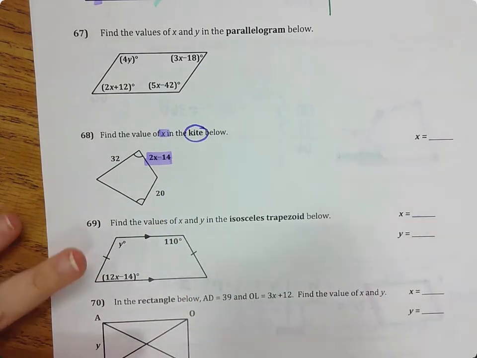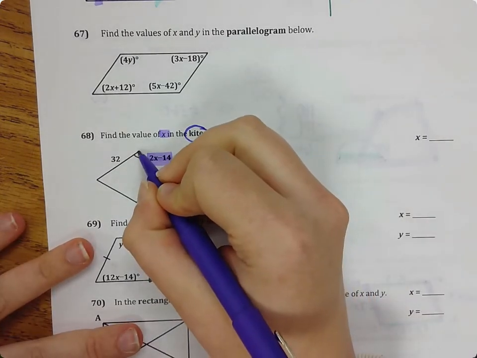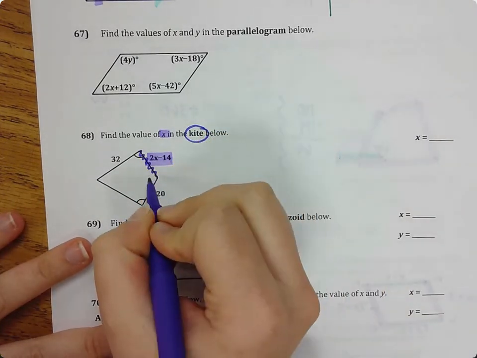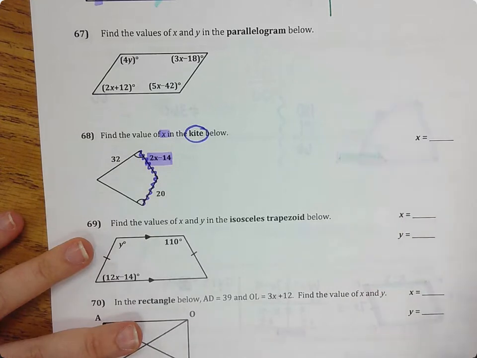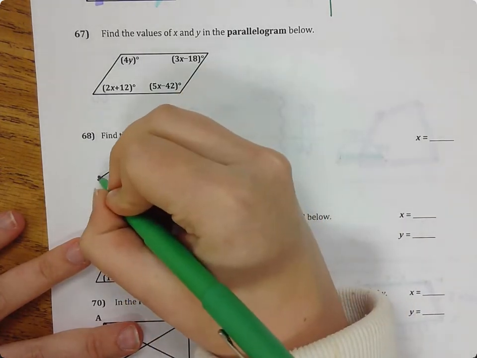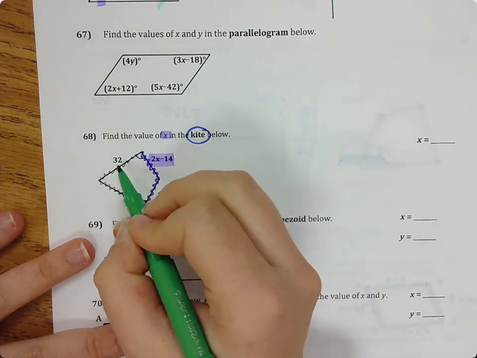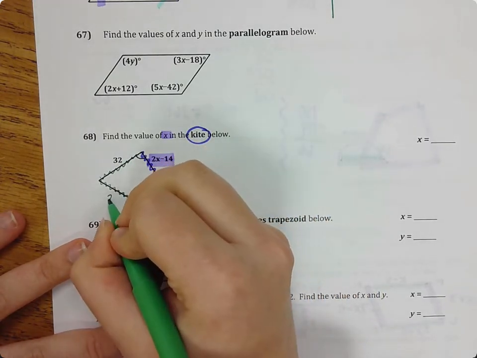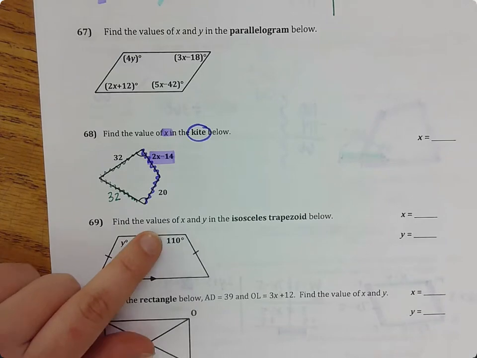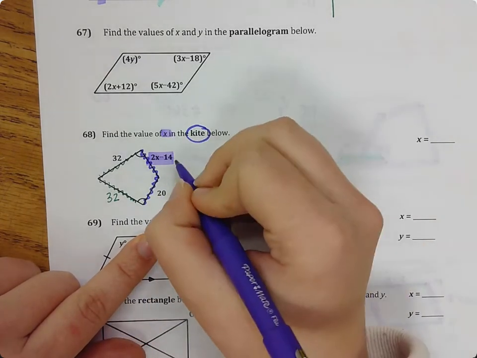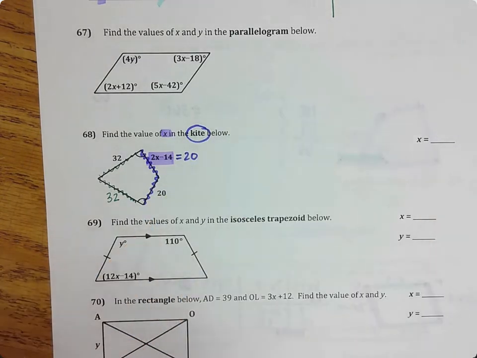kites is we've got two congruent sides. I like to say that this small one matches up with the small one. And then this big one matches up with this big one here. So if this side right here is 32, then this one must be 32. And if this side right here is 20, then this one must equal 20 as well.